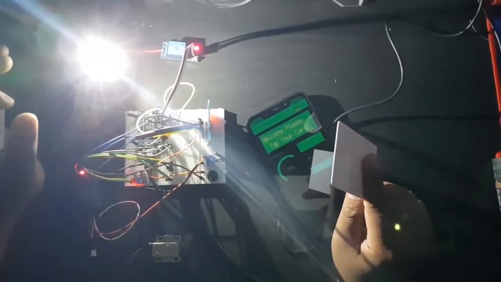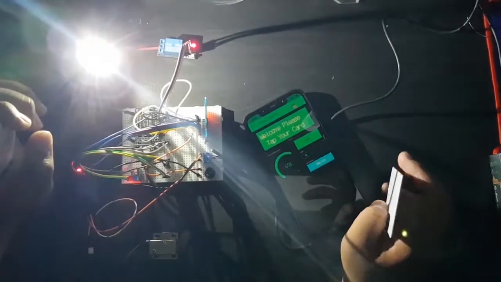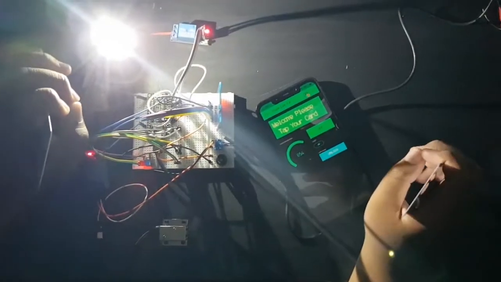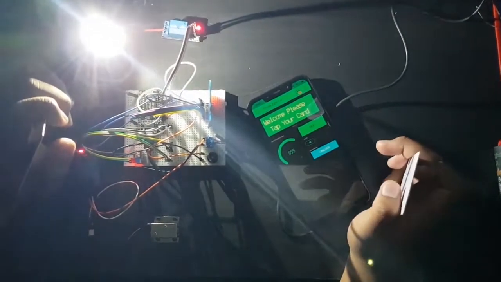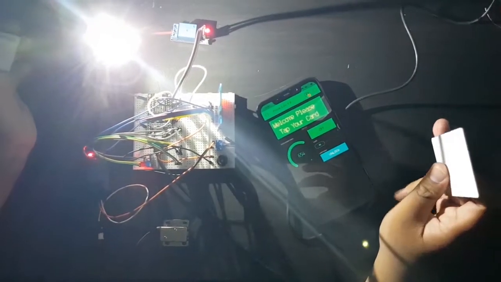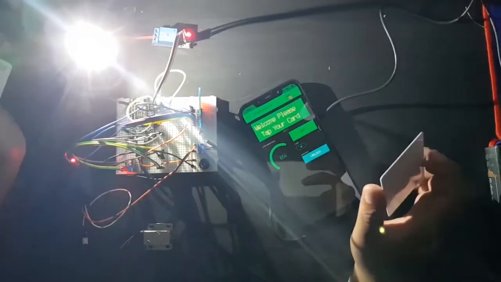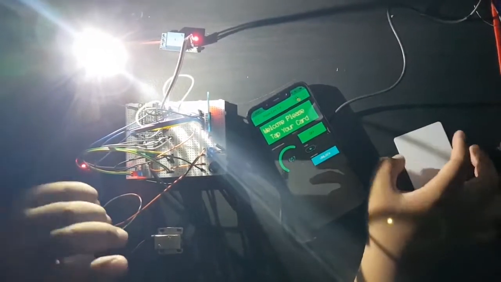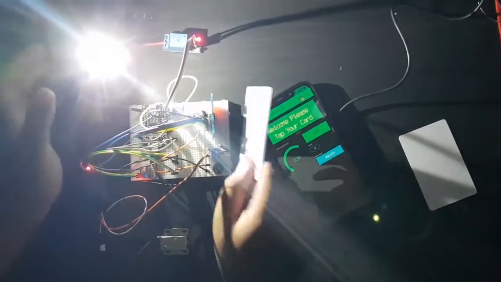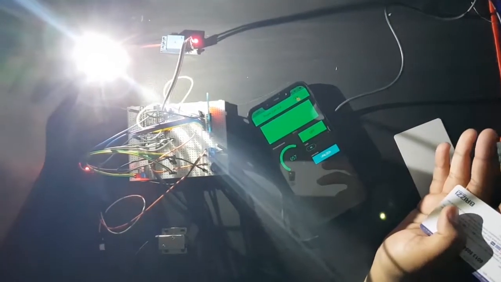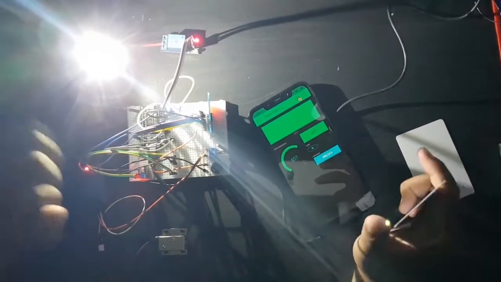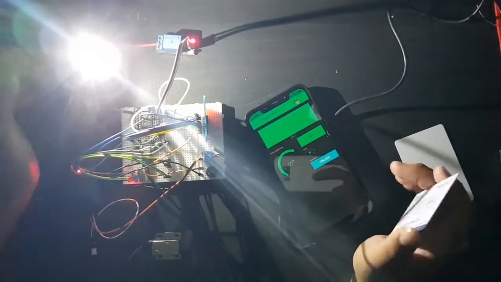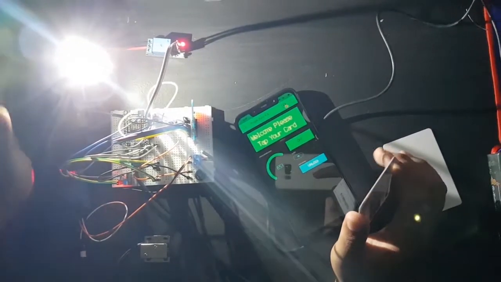You should not use a conventional key like that. Just bring this card and your phone in your pocket, then it will be safe. When someone else tries to break the system, the buzzer rings and the police will come. As simple as that, but it's very important and very useful in our life.